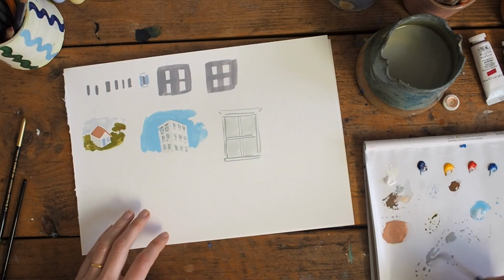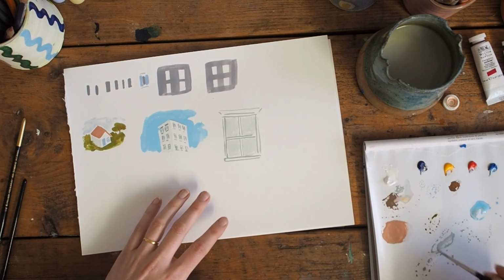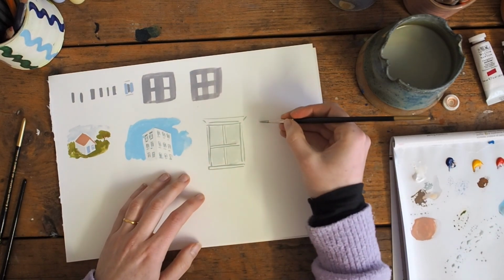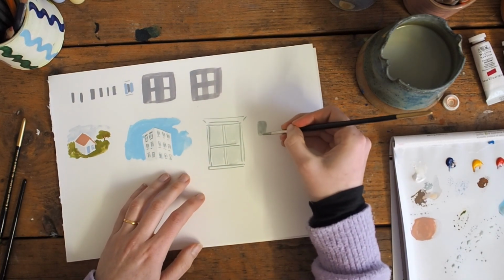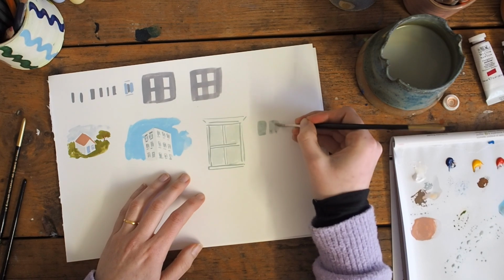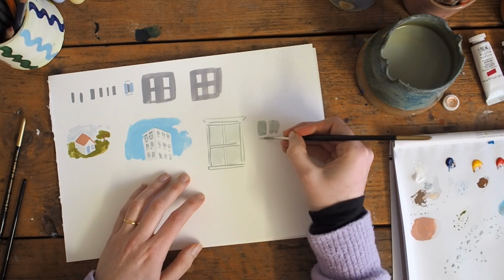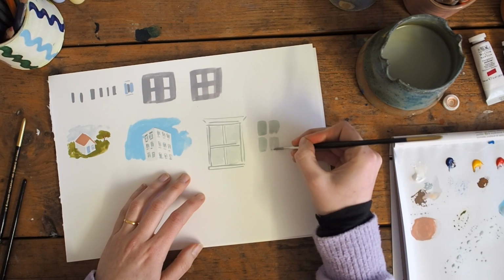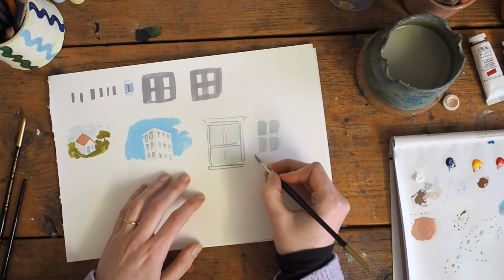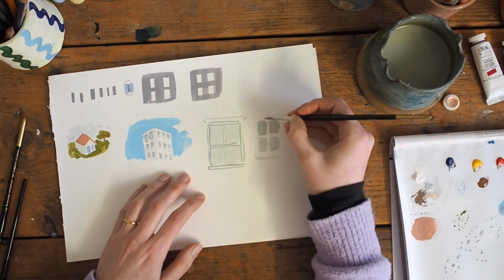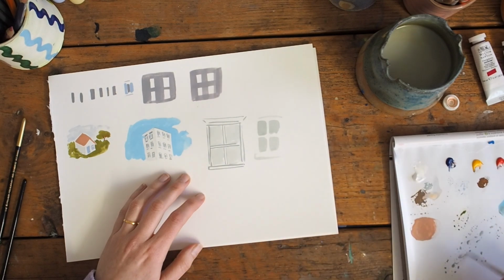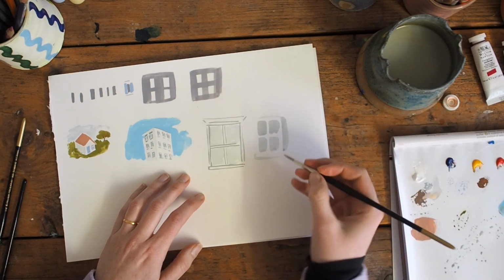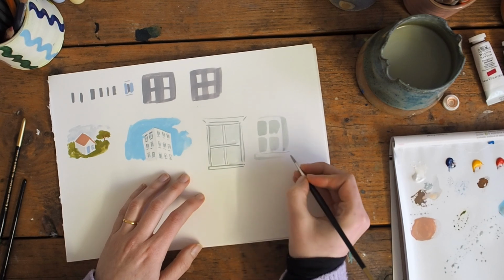Another way of doing windows would be to put the inside of the windows in and use negative space for the frames. So just roughly putting in the window like that, and then maybe it's got a bit of a ledge, maybe there's a bit of an alcovey thing here, I'm not sure what you'd call that.